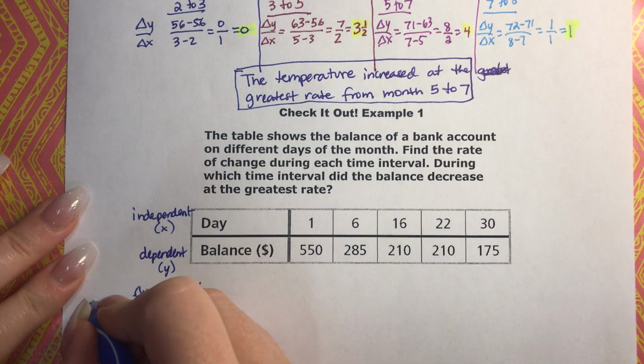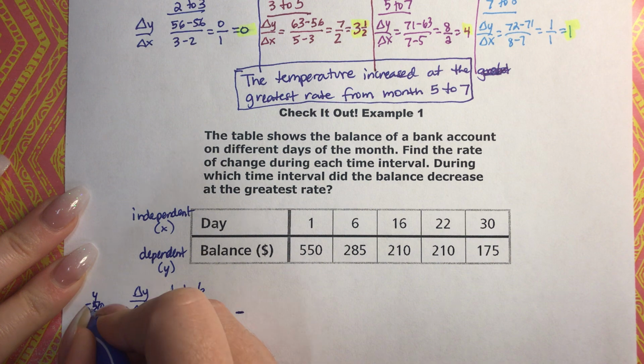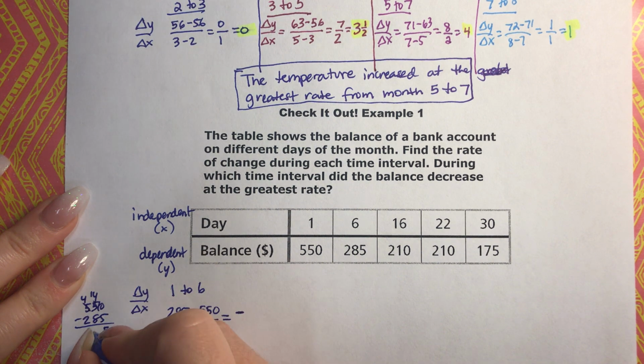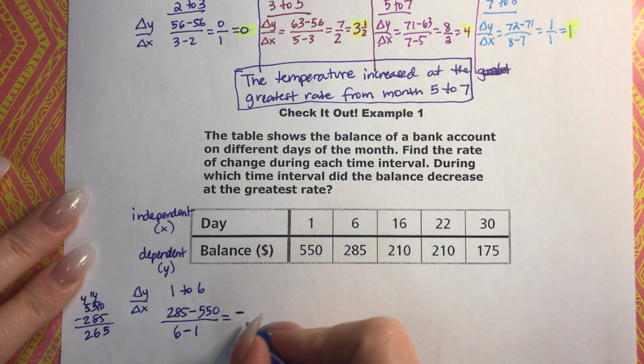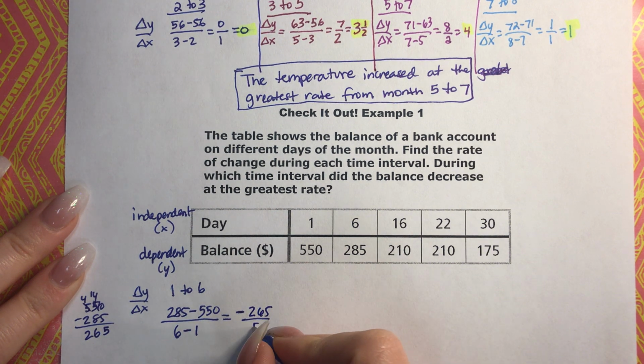I'm going to have to borrow, right? Making that a 4, that a 10. 10 take away 5 is 5. Borrow again. 4 take away 8 is 6. 4 take away 2 is 2. That's negative 265, all over 6 take away 1 is 5.